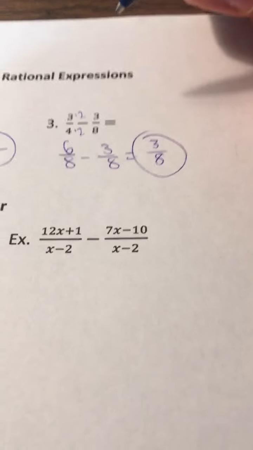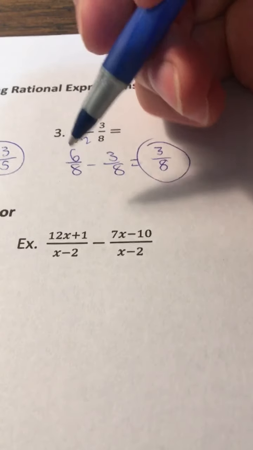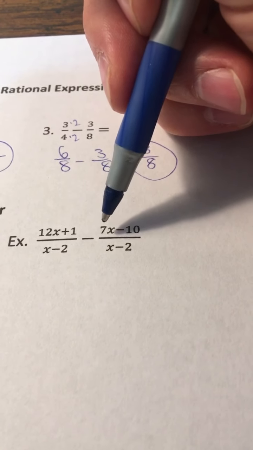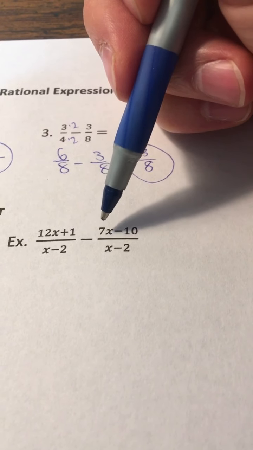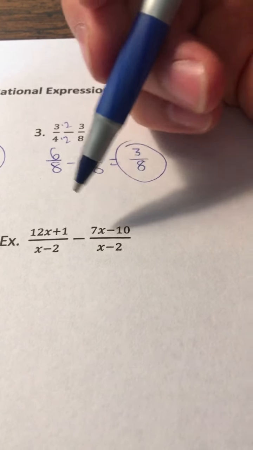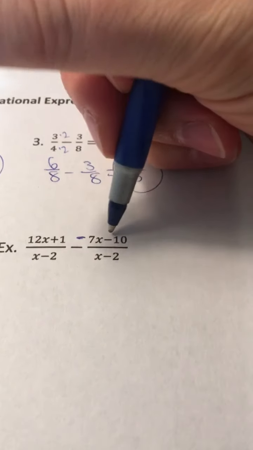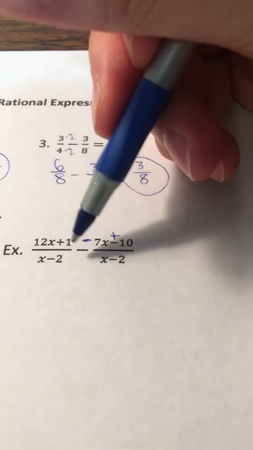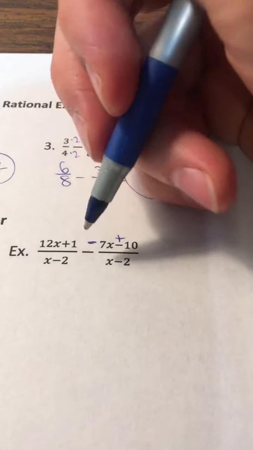All right, one more of these. Last example with the same denominator. This is a subtraction problem, so just be careful. The answer to this one is not going to be 5x minus 9, because that minus goes to the 7x and the 10. You're subtracting 7x and you're adding 10. You're distributing that minus. So 12x minus 7x is going to give you 5x.